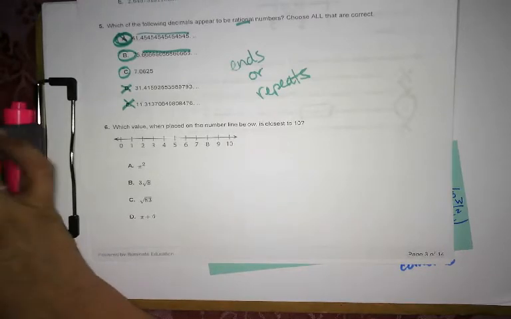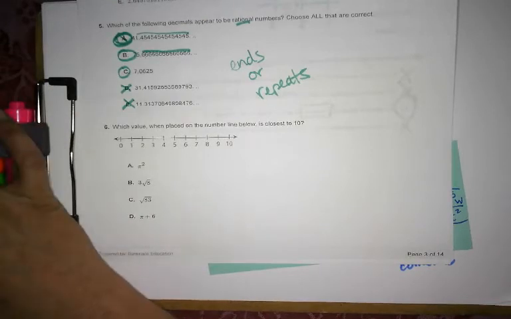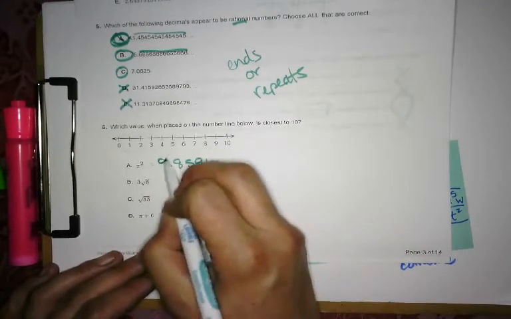Okay. Which one is going to be closest to 10? I can definitely go through and predict these, but the other thing I can do is just use my calculator, right? If I have access to a calculator on this test, let's see. So 3.14 times 3.14 is 9.8596.